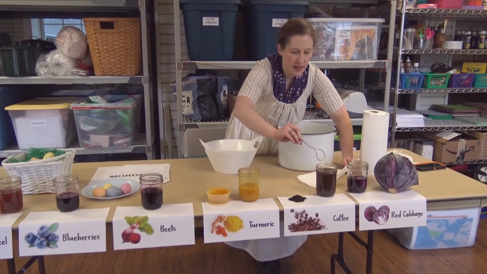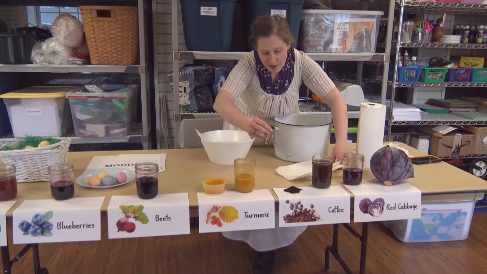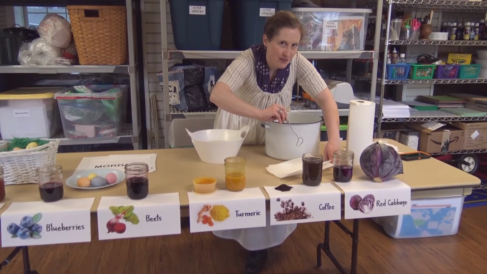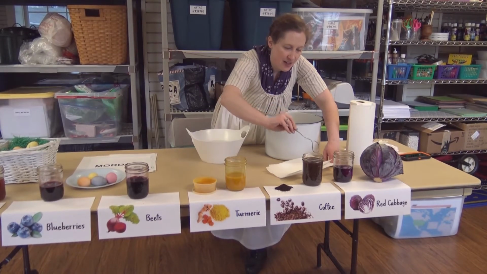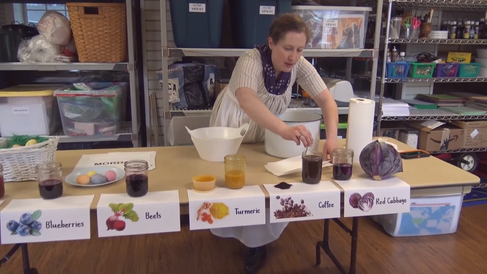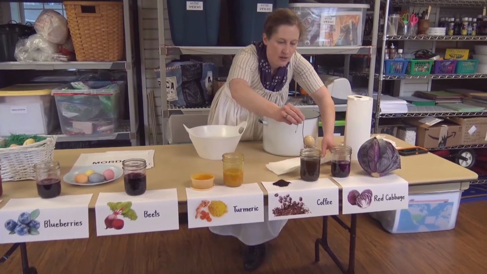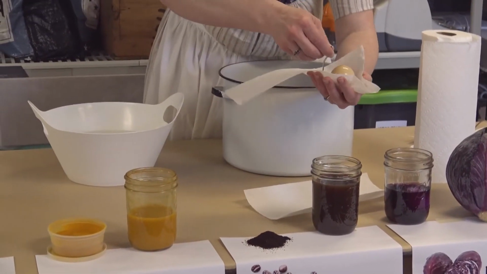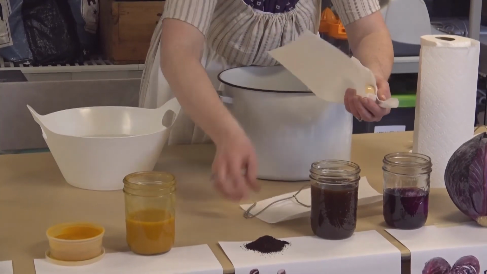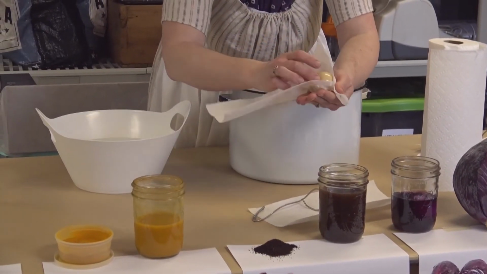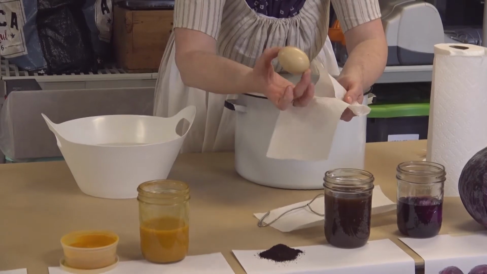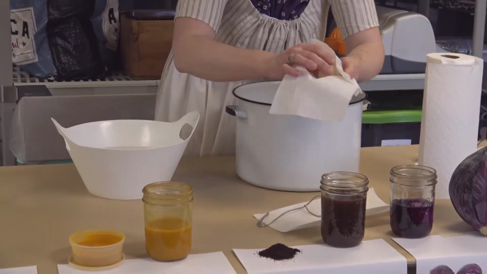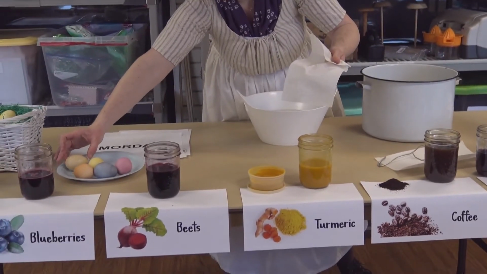Alright, now we're going to go ahead and take the egg out of the dye that's made out of coffee grounds. So what color did you guess that this egg was going to turn out? Did you have a guess? Alright, so let's go ahead and pull that one out and see what it looks like. Oh, were you right on that? Did you guess kind of a brownish or a tan color? Let's get that dried off. It almost looks just like a brown egg that you would get from a chicken, doesn't it? It's a pretty natural color there. Put that on our plate.